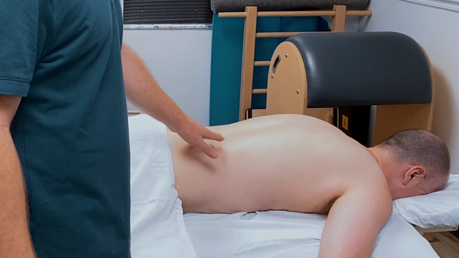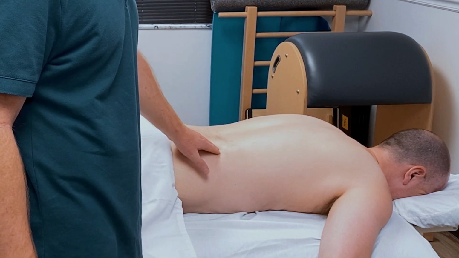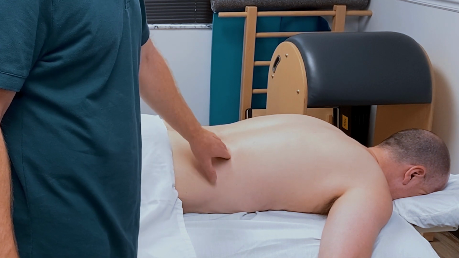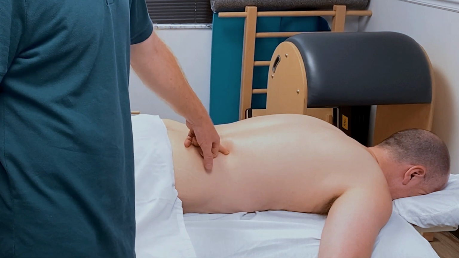Palpation of the low back can be complex. One of the key unifying structures to consider with palpation is the thoracolumbar fascia, especially a region within it where the abdominal fascia wraps around and joins with the lateral raphe.